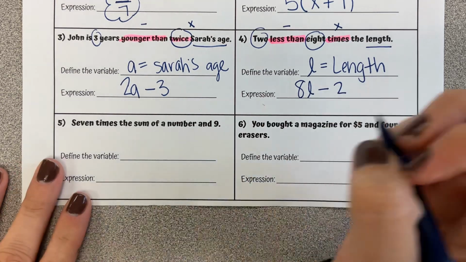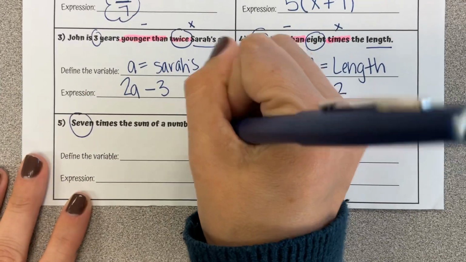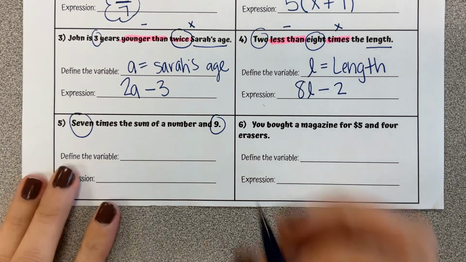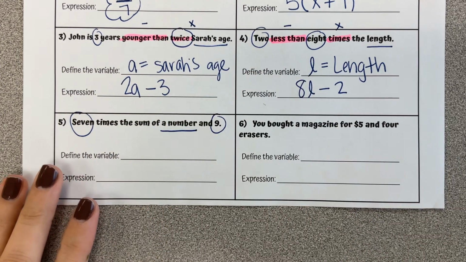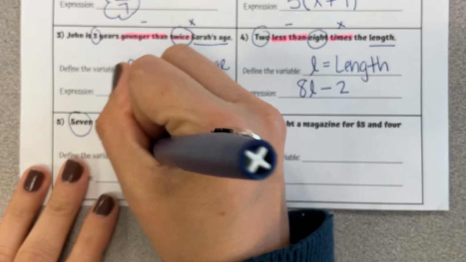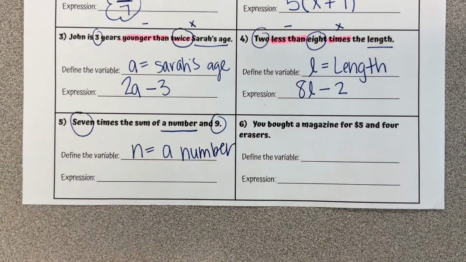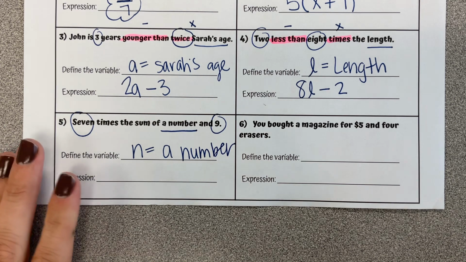Seven times the sum of a number and 9. So I see my numbers in there. Our unknown, we're back to an unknown number. So I'm going to say n equals a number. And I have those 2 numbers, so I should likely have 2 operations.